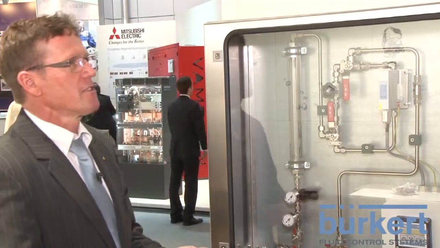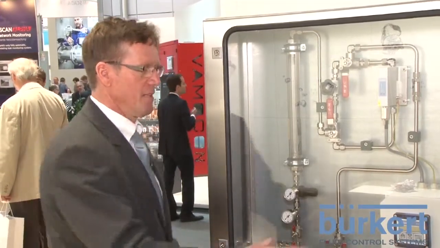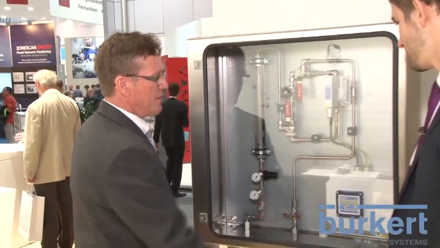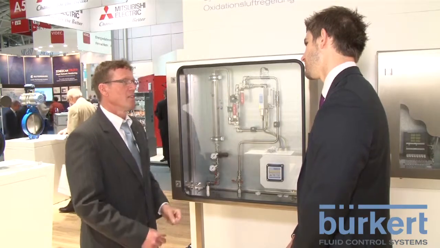To reduce this content, it can be solved by injecting air into the water, and this is done by this unit. The injection of air must be in relation to the water flow. Here we have a small unit that reads the water flow, the reference flow, and in relation to the reference flow, a certain amount of air is injected into the water.